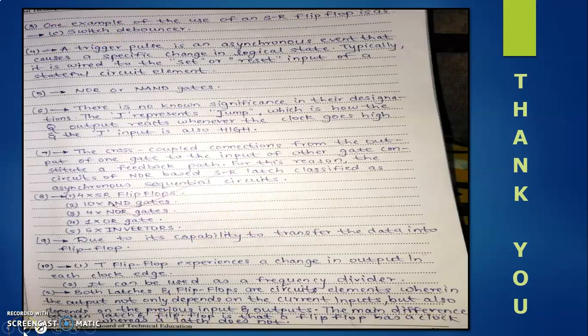Okay, so now we'll end with practical number 7. Thank you. And the latter part is discussing the theory part, how the calculation is to be done. So this is the practical part. Thank you.